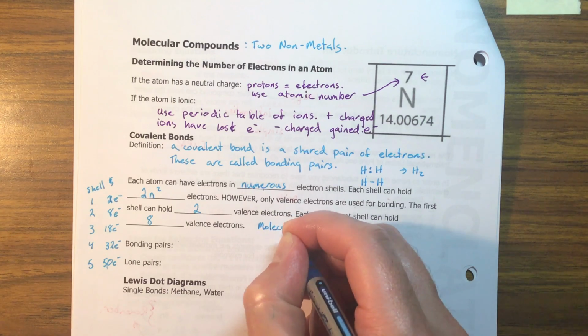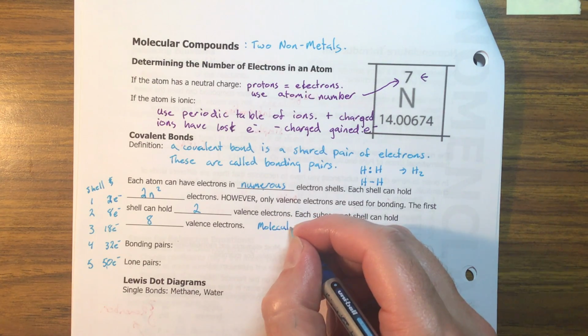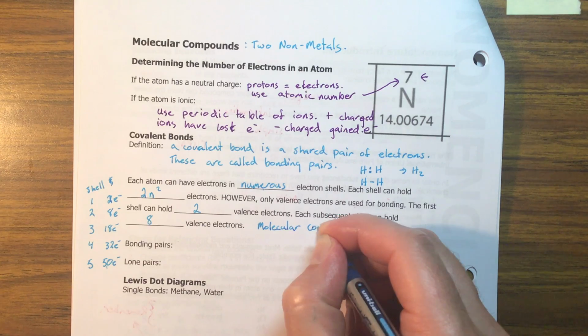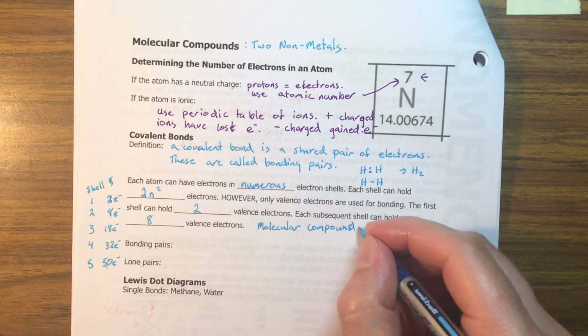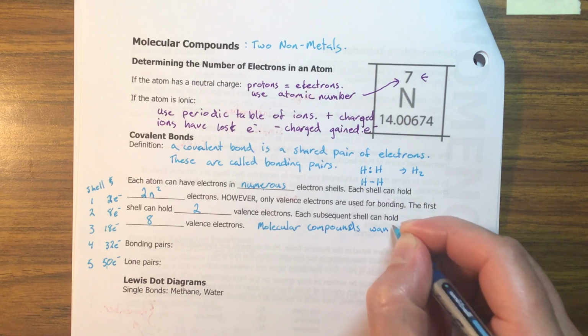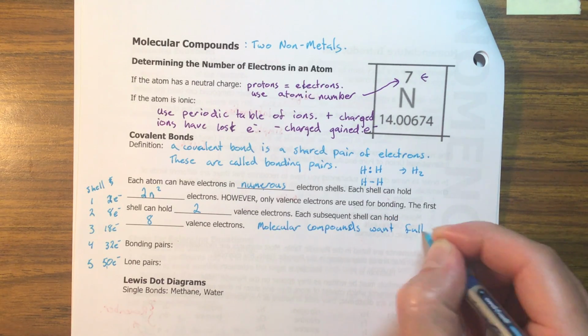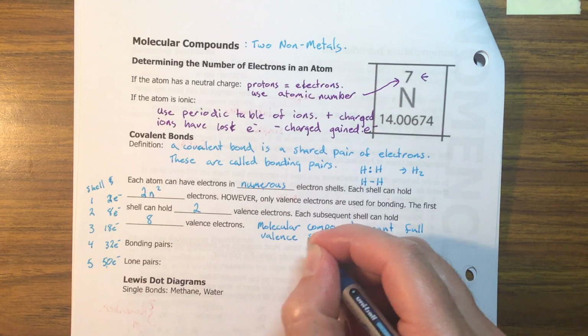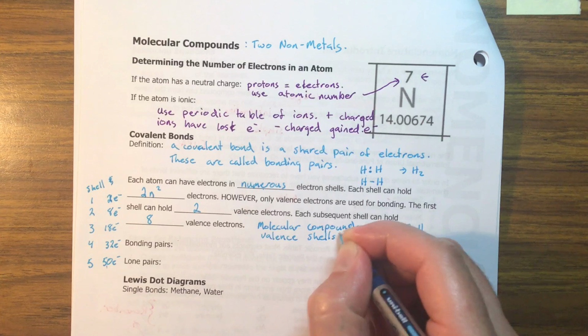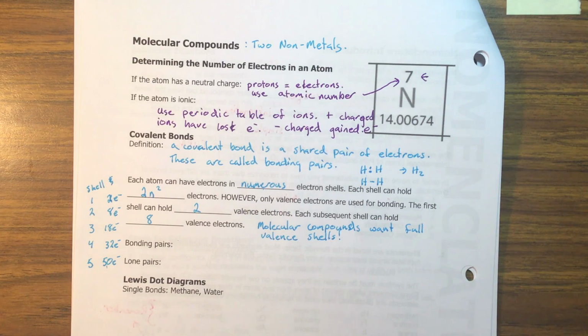Now, here's the rule. Molecular compounds want full valence shells. Sometimes there's not enough electrons to fill the valence shells, so they have to share them to fill up.